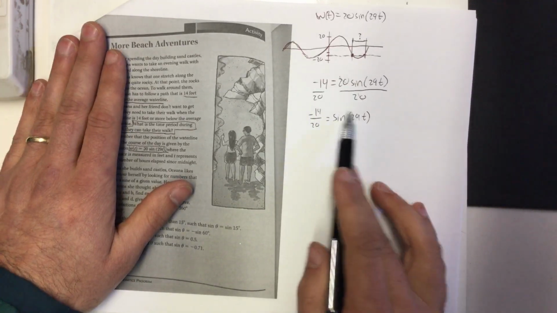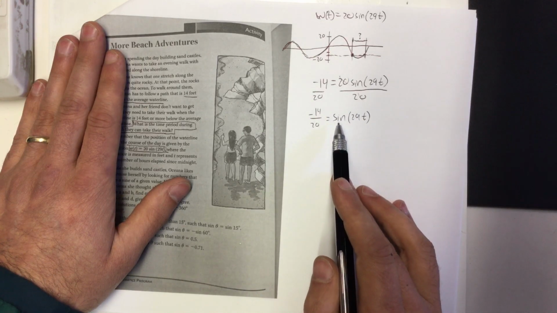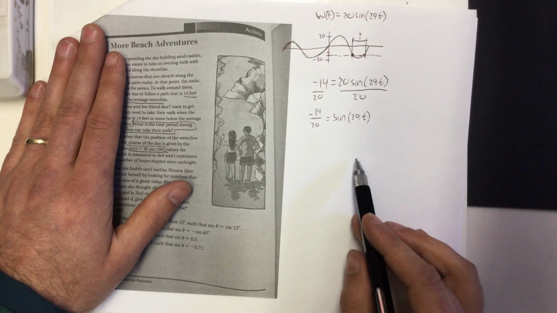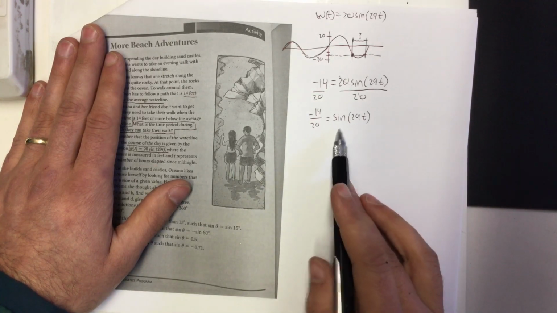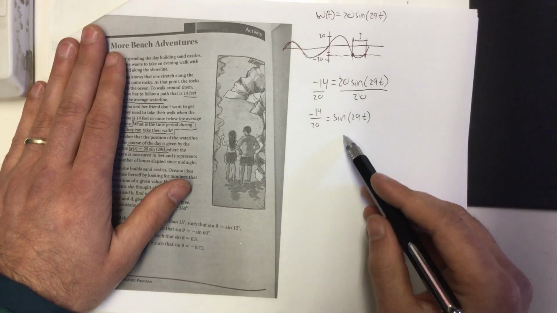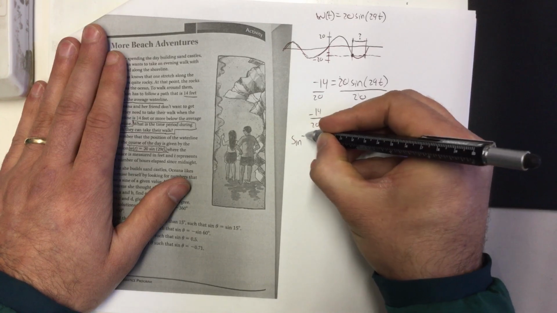So then the question is, what's the inverse operation that we can use for the sine function so that when we do the inverse sine function, both sides of the scale are still going to be equal? The answer to that is, actually, we are going to use the inverse sine function. And it looks like this. We're going to take the sine inverse.